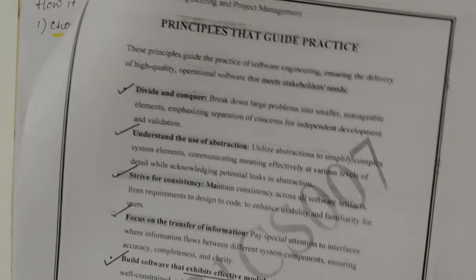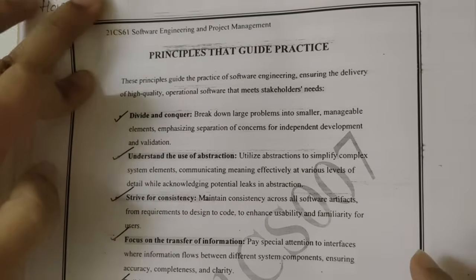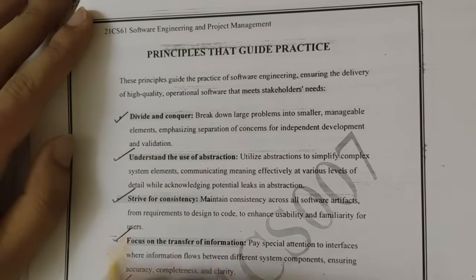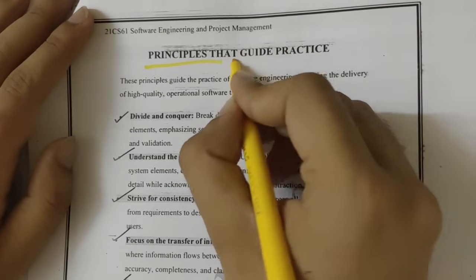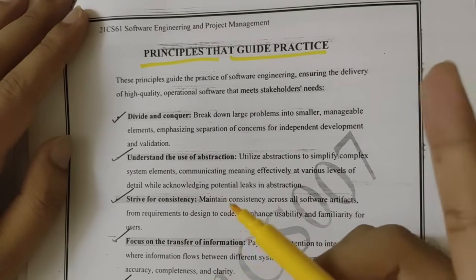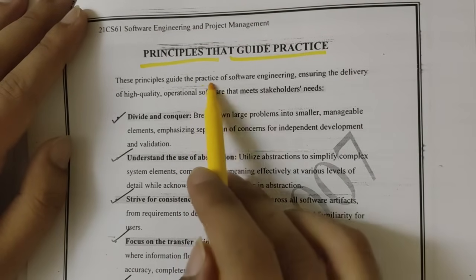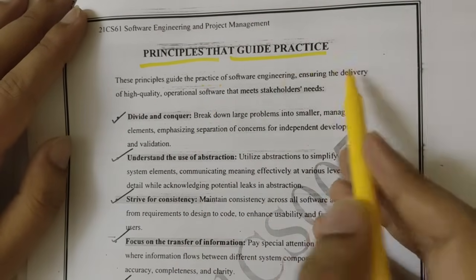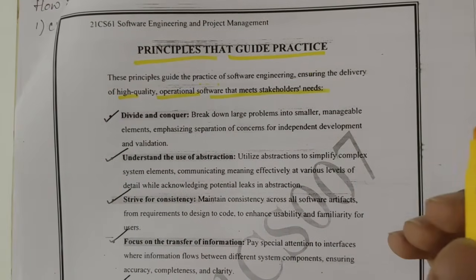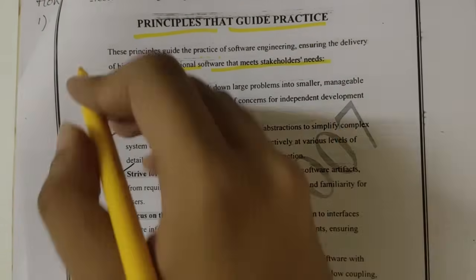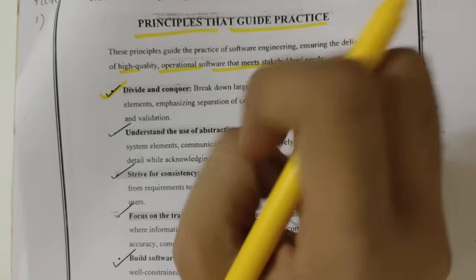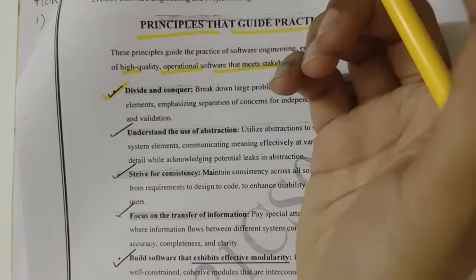Next, we have principles that guide the practice. So in process, it is the activities which lead to completion of project. But then practice is what we follow to ensure that the process is completed. So these principles guide the practice of software engineering, ensuring the delivery of high quality operational software that meets stakeholders' needs. So here we have divide and conquer, that is, break the big problem into chunks, solve sub problems, and then combine all the sub solutions to get the initial solution.